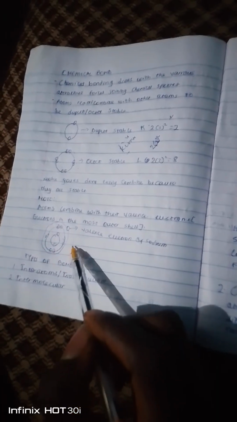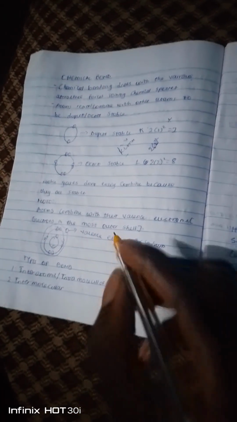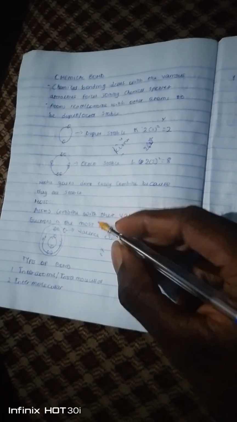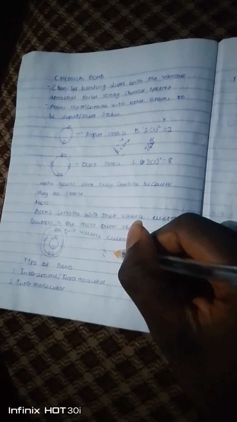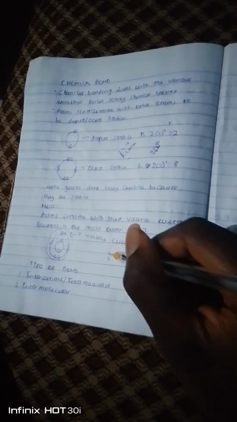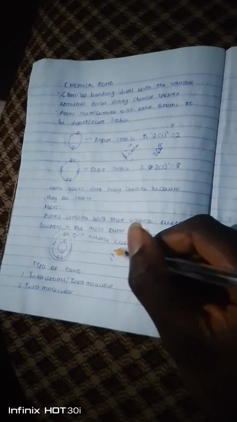Let's look at this. This compound is what? Sodium. Sodium has how many electrons? 11. How do we know that? I think in the former video I told you guys that the number of electrons is the number of what? Atomic number. So the atomic number of sodium is 11. It means it has 11 electrons.